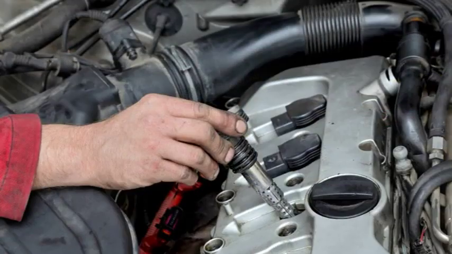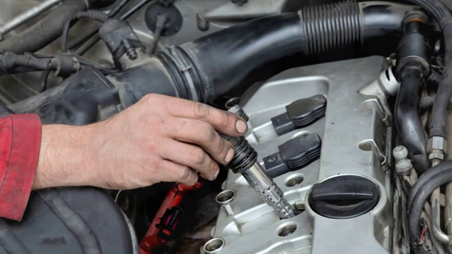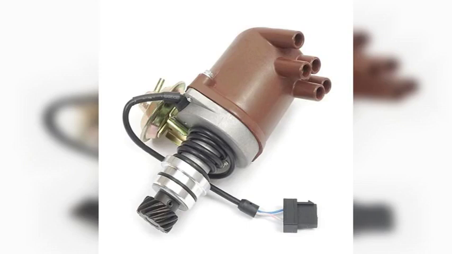Defective ignition coil. In some cases, a faulty ignition coil can also be responsible for the P0322 code. This is because the ignition coil works in conjunction with the crankshaft position sensor to control spark timing. Distributor issues. If applicable for vehicles with distributors, problems with the distributor itself, such as a worn gear or faulty pickup coil, can also lead to the P0322 code.